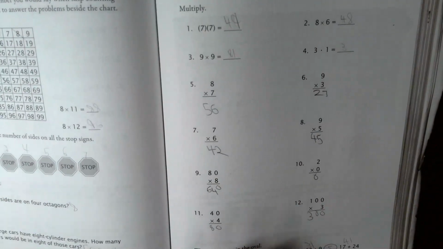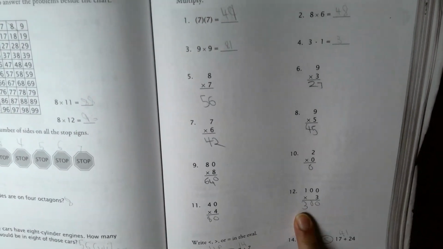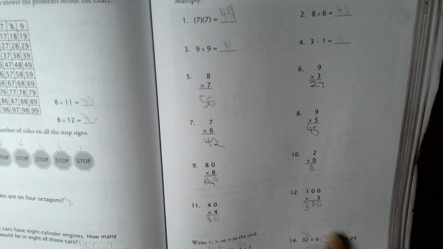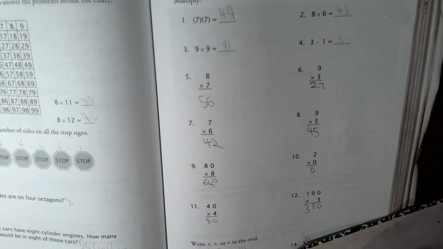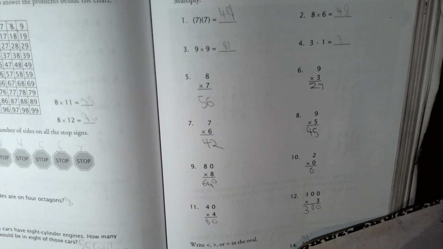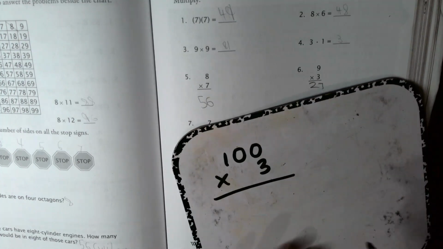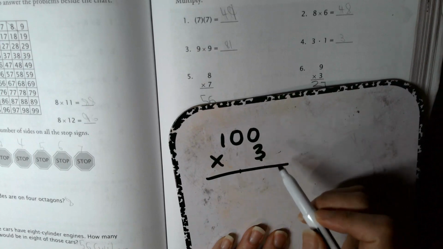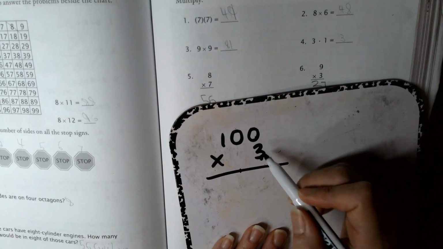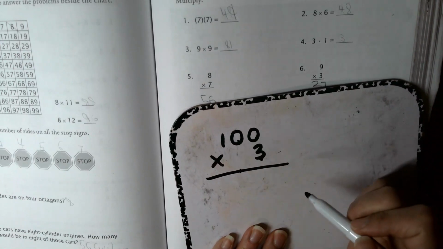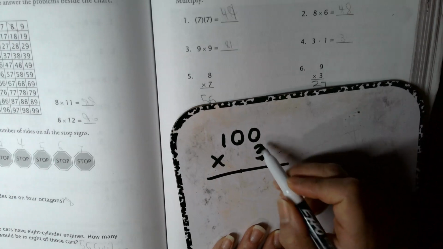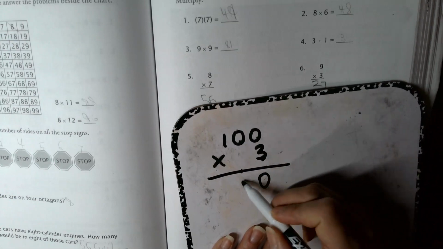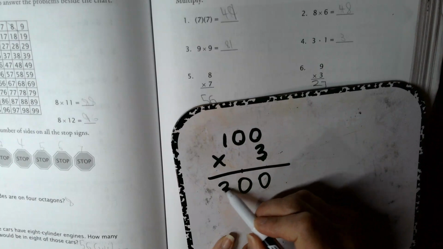This is some review, but I just want to make sure that everybody knows how to do this. So we have 100 times 3, okay? The way multiplication works is everything on the bottom, when it's stacked like this, every number on the bottom gets multiplied by every number on the top. Okay, we start with the bottom. So we do 3 times 0 is 0, 3 times 0 is 0, and 3 times 1 is 3.